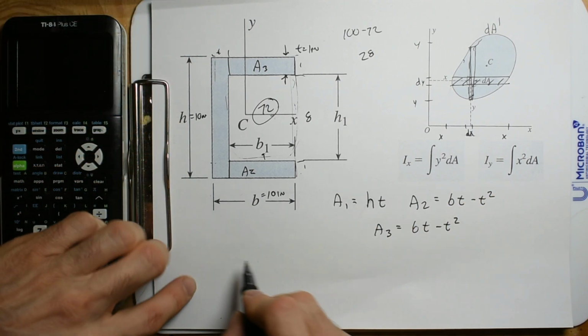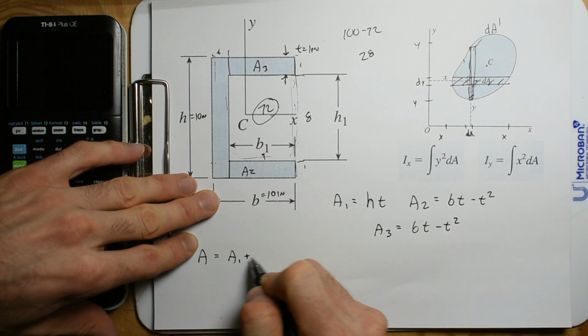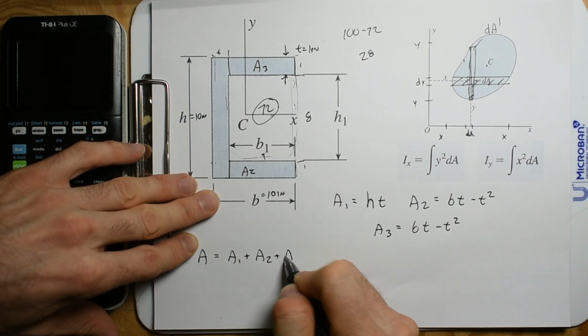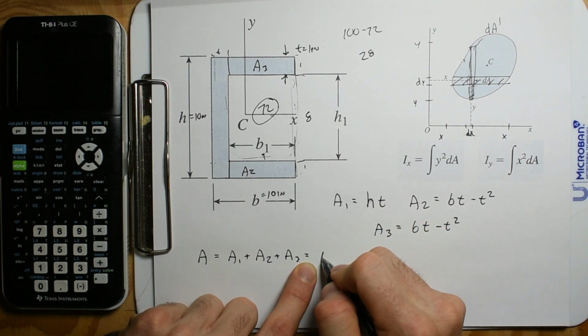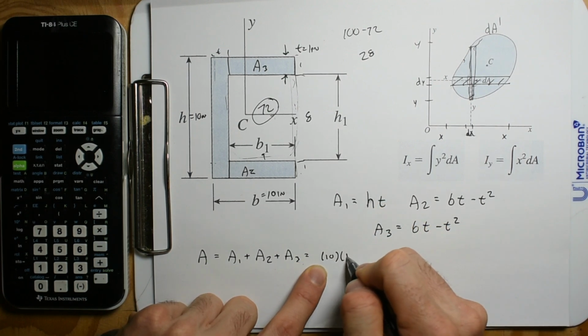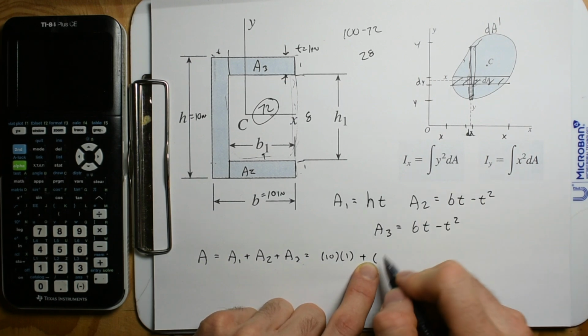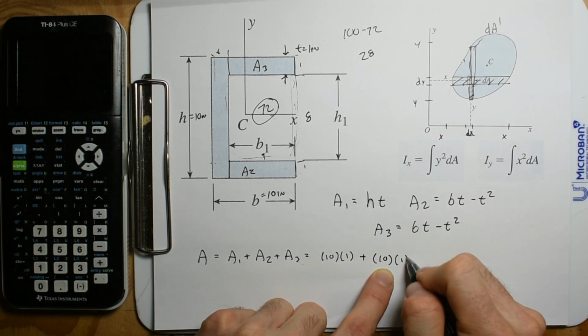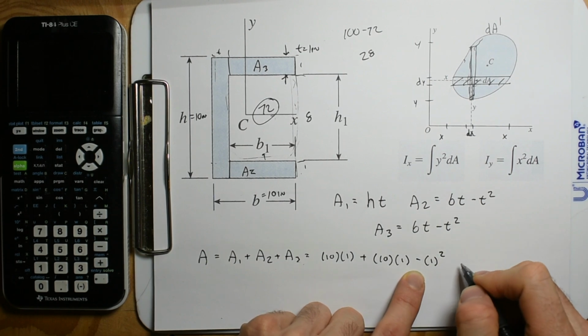So let's plug these in. So the total area has got to be a1 plus a2 plus a3. And our height is 10, so we're going to have 10. Our thickness is 1. Cool. And then area 2 is going to be, our base is 10, thickness is 1, minus thickness 1 squared. Alright, sweet.